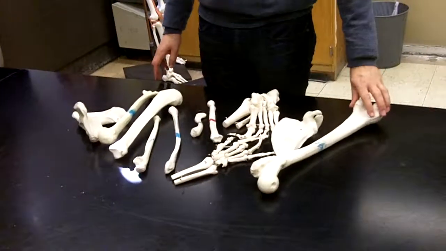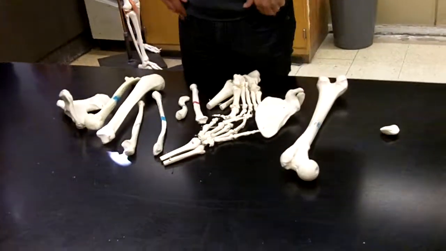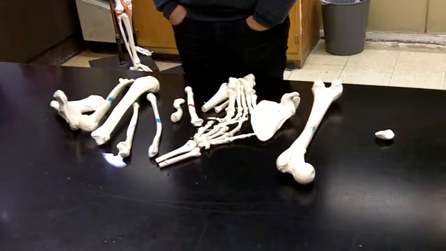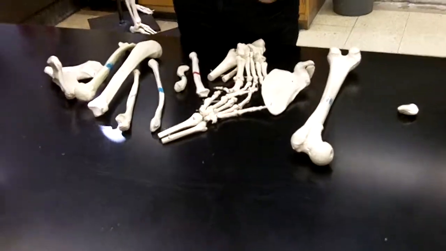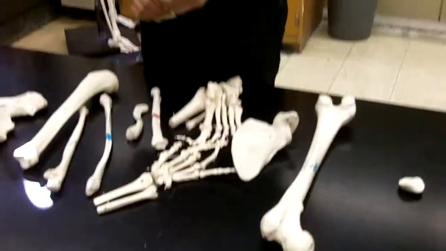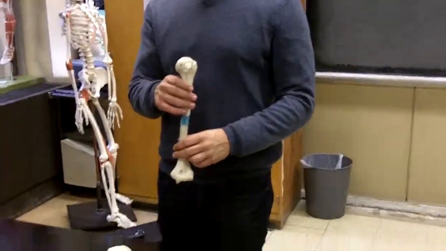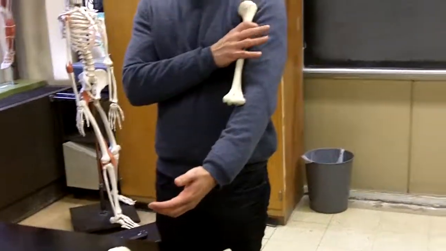Okay, so here we're looking at the appendicular skeleton. We're talking about the appendages, in other words, the arms and the legs and everything that connects that to the torso. So the first bone we're going to talk about is here in the upper arm, okay?